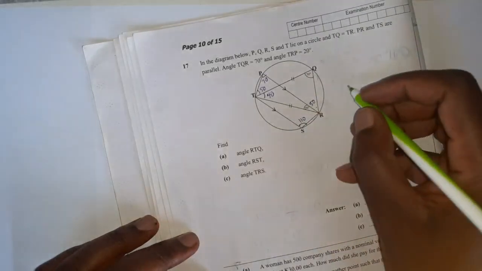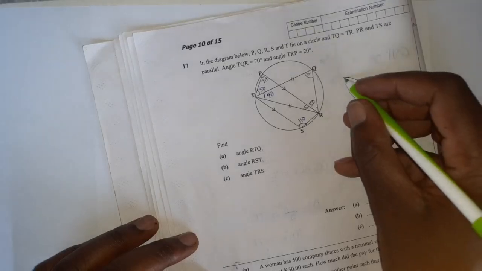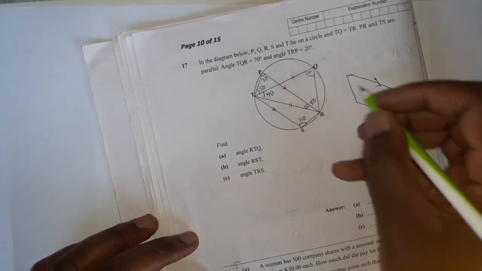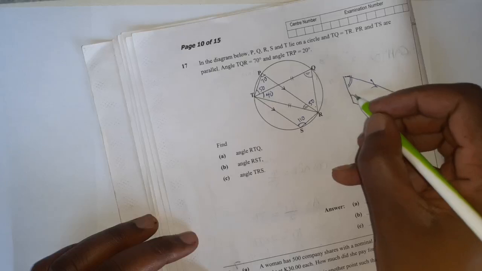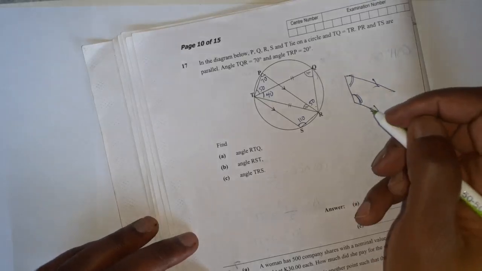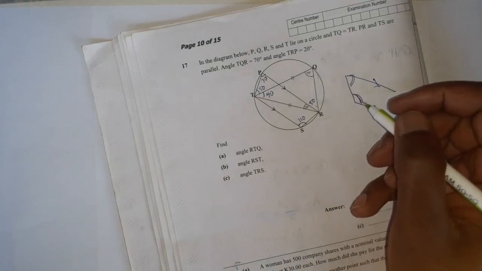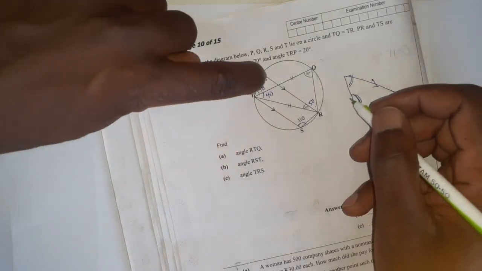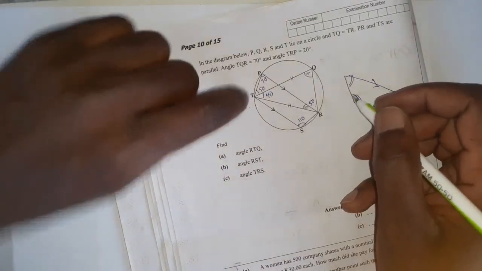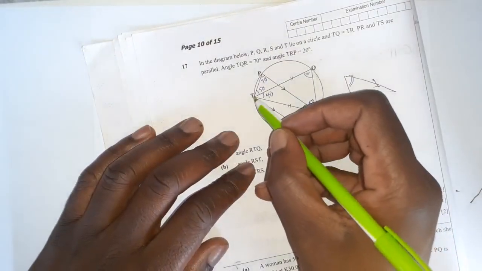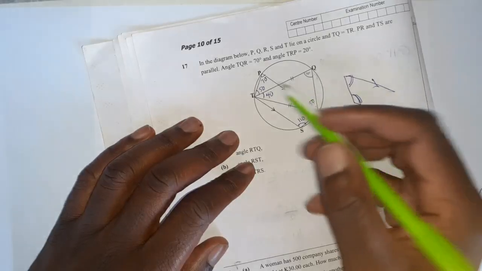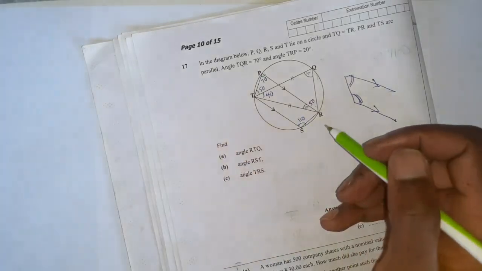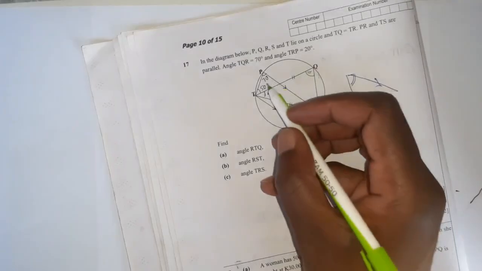I did mention when we were looking at bearings, if this line is parallel to this one, then this angle here and this one should also add up to 180. These are called allied angles. So we have parallel lines here, meaning angle TPR and angle PTS should add up to 180.